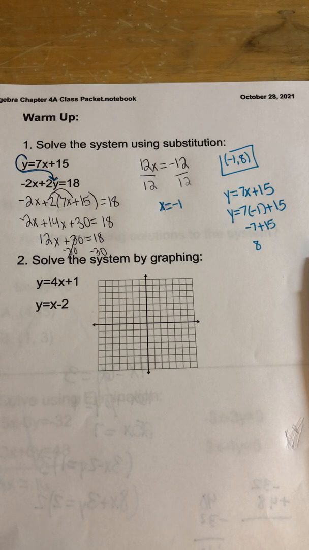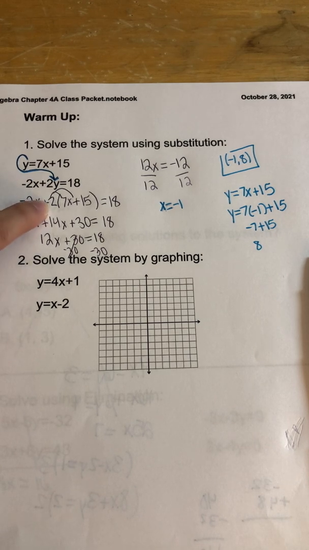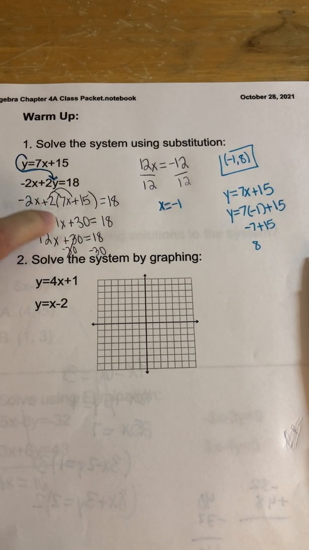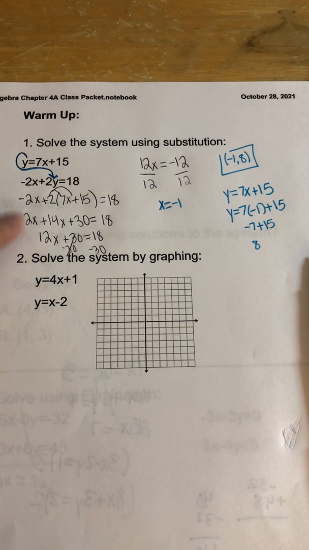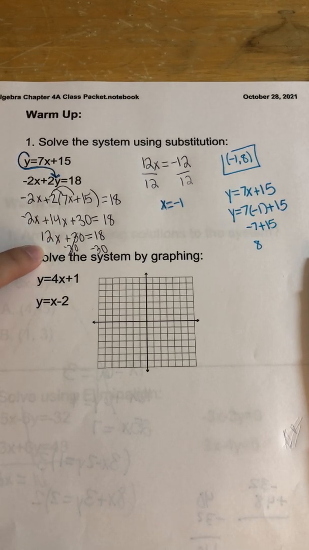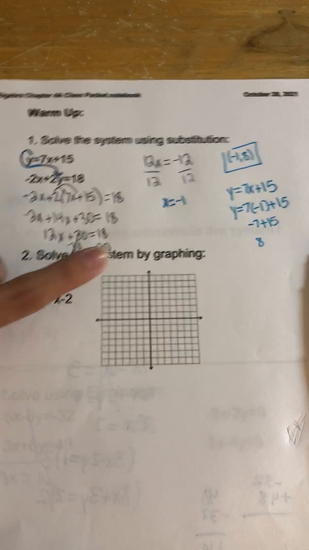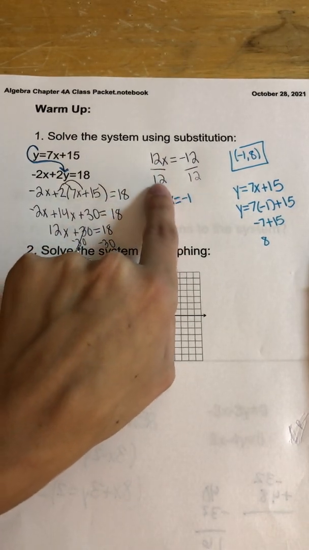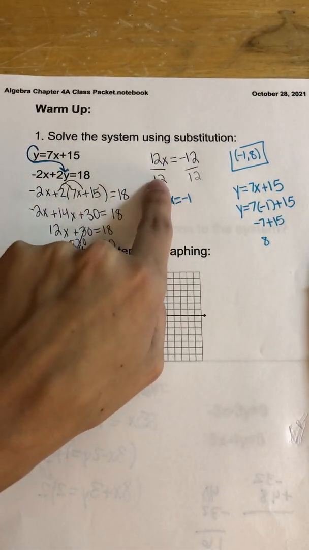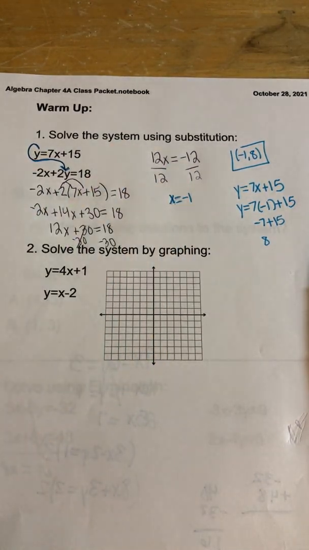Once you get that equation, the one that wasn't in the form y equals mx plus b, rewritten, from there you're just solving for your variable. So I solved this equation for x. I started by distributing, and that's how I got the 14x plus 30. I put negative 2x and positive 14x together, and I got 12x. So I now have 12x plus 30 equals 18. I subtracted 30 from both sides, which leaves me with 12x equals negative 12. Divide both sides by 12, and you get x equals negative 1.